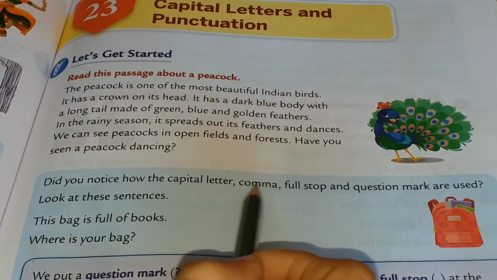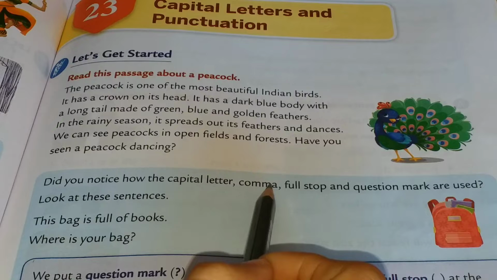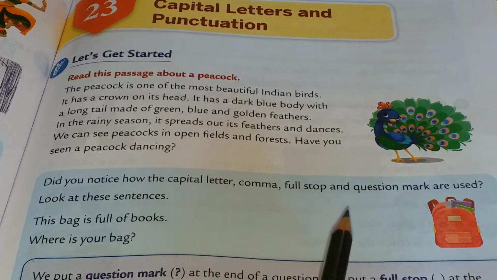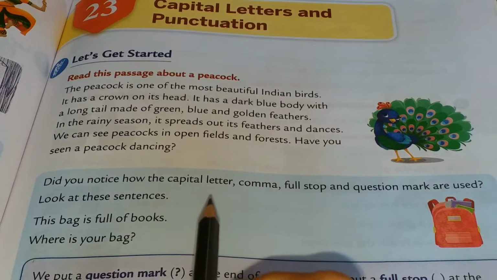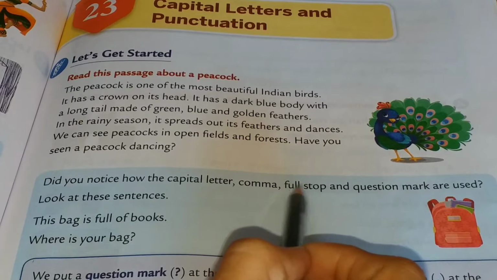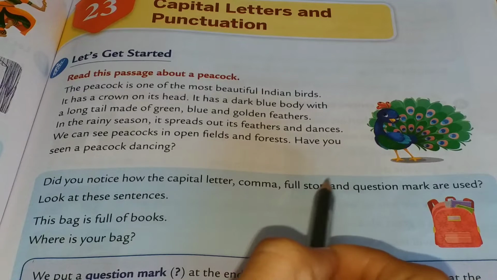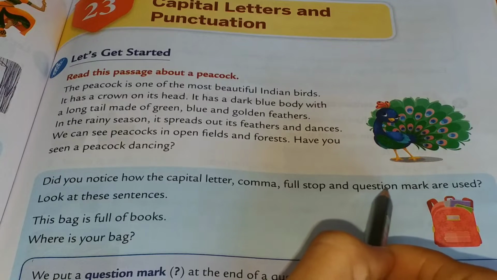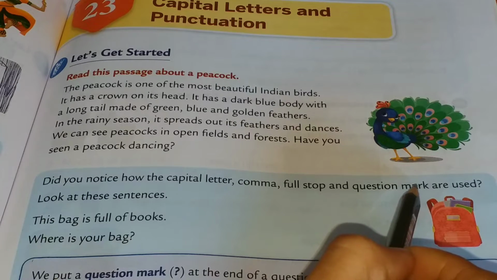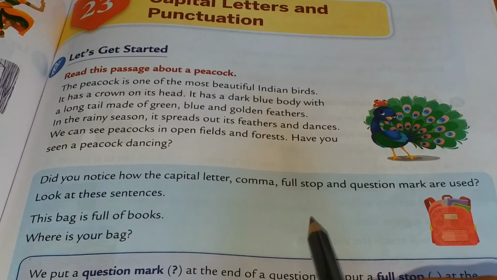Now children, when do we use comma? We use comma when we want to separate two or more naming words or describing words in a list of words. Now when do we use full stop? We use full stop when we end a sentence. And when do we use question mark? We use question mark when we ask a question.